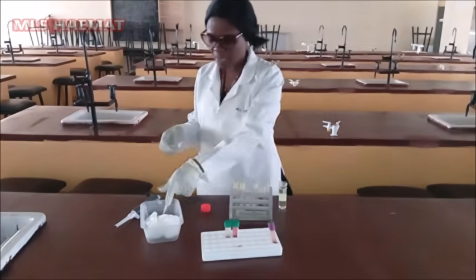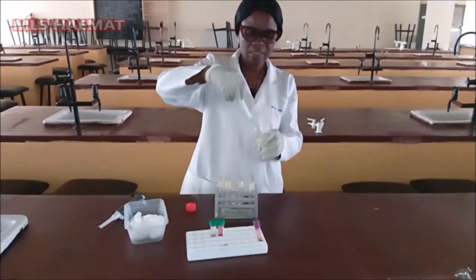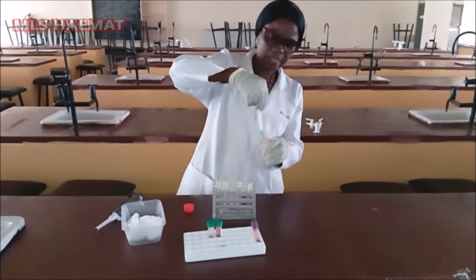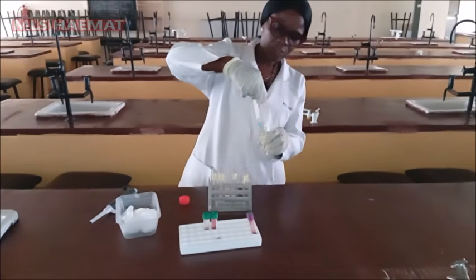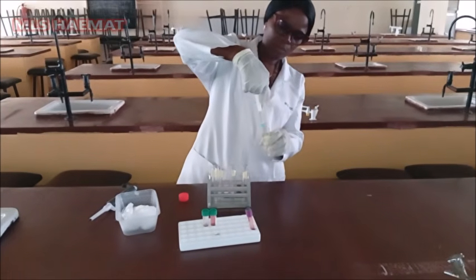So I'm going to prepare 4 ml of the Drabkin solution using this syringe and needle. So 4 ml.